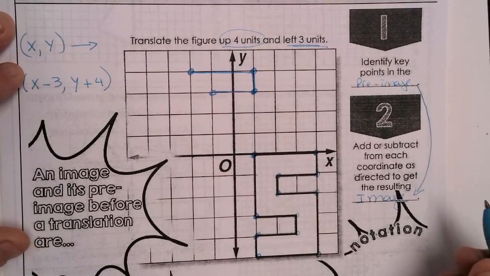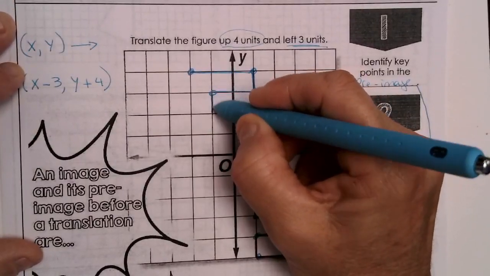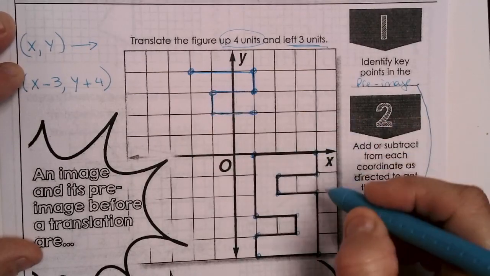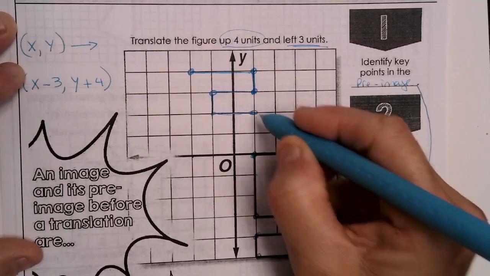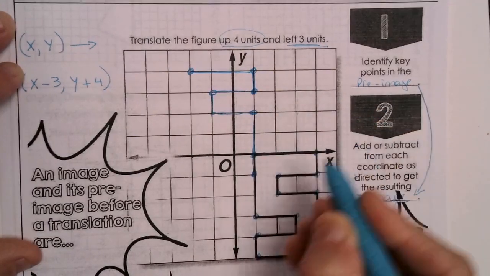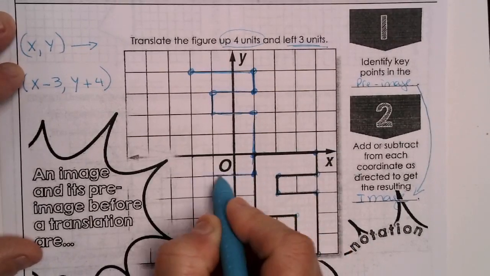That's going to be that side of the S. Then I have to go down 1 here, and then this way, so you can start drawing it. From here down, you have to go 1, 2, 3.